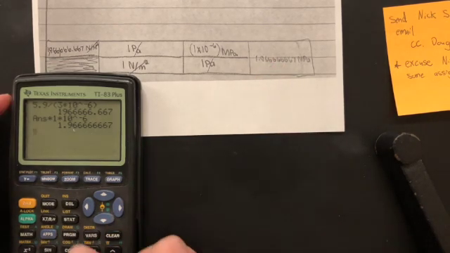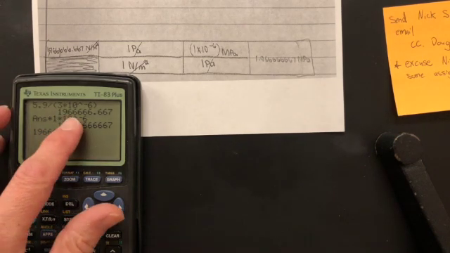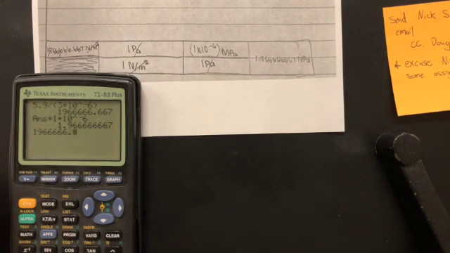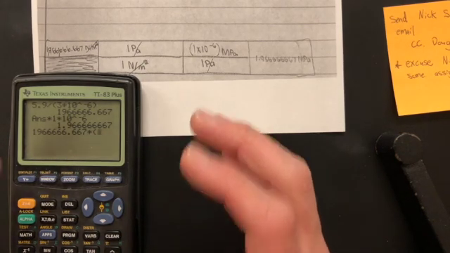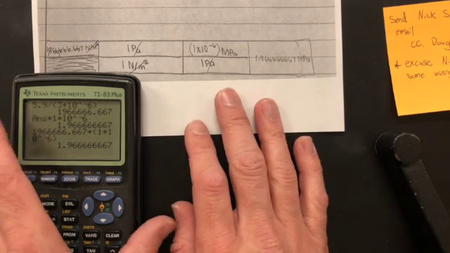It's always best to take the number that you had. And when you go to put your scientific notation in, always put that in parentheses. And then you should get the correct answer.